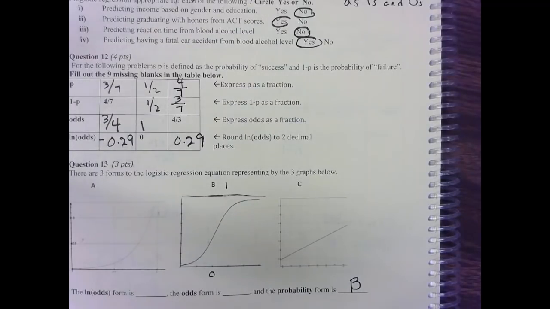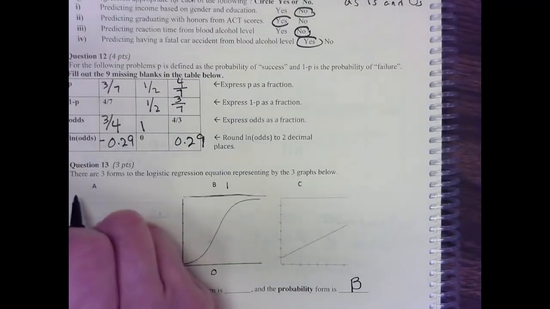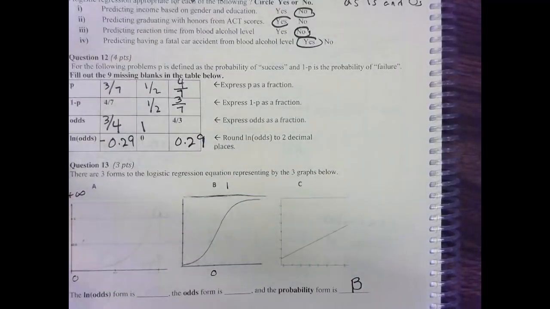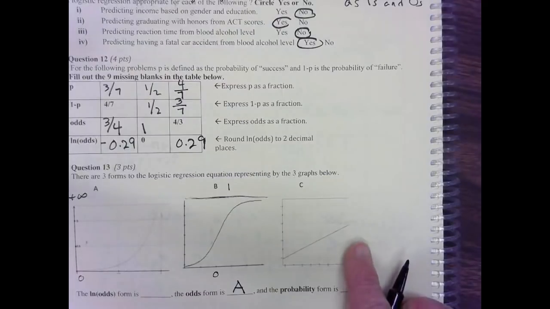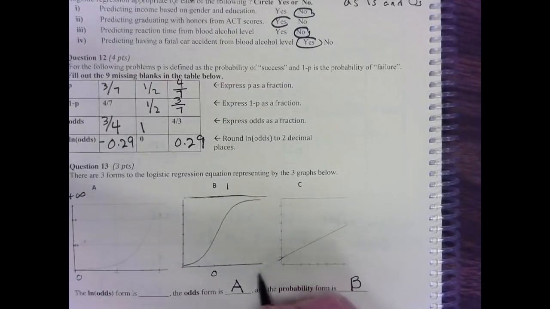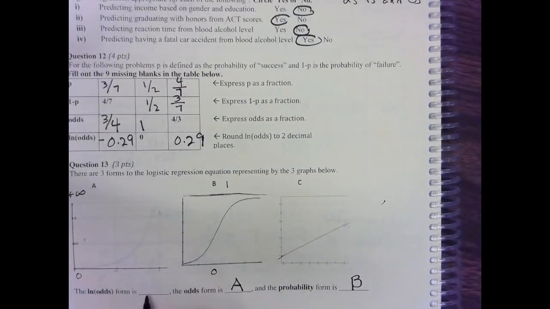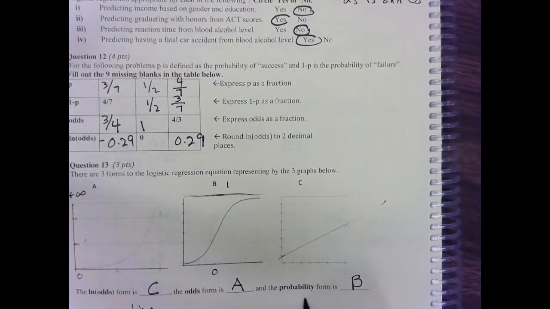And then the odds goes between 0 down here to positive infinity up here. This is an exponential curve, and that's the odds form, A. And then the log odds form is a line that goes from negative infinity all the way to positive infinity, and that is the log odds form, so that's C. So this is a line, this is that S curve, and this is an exponential curve.